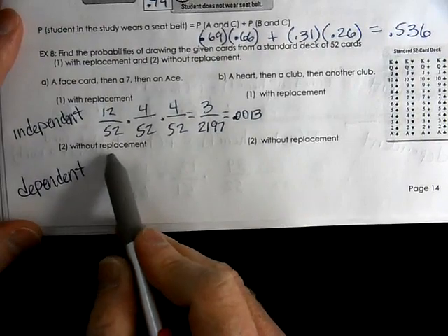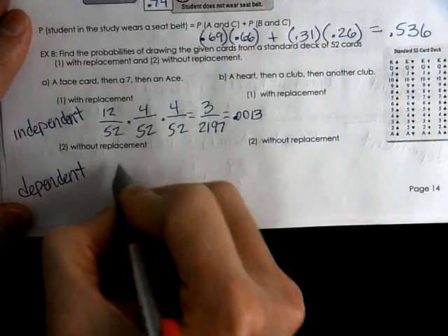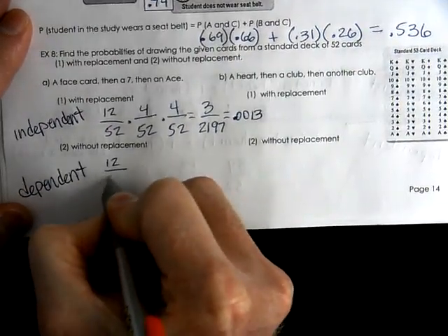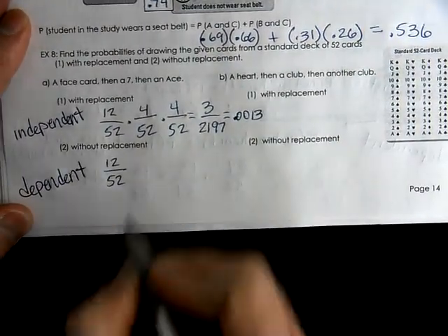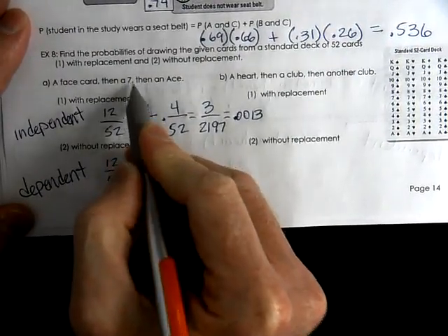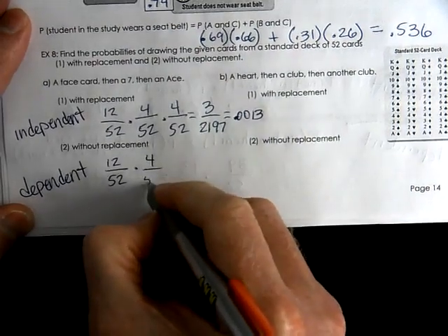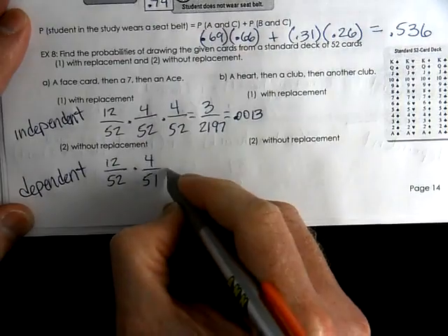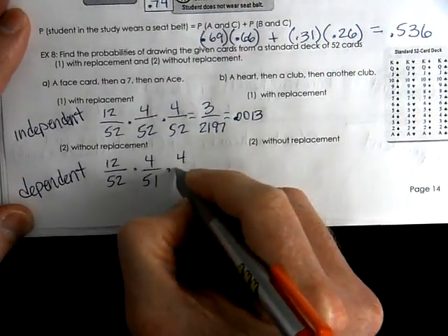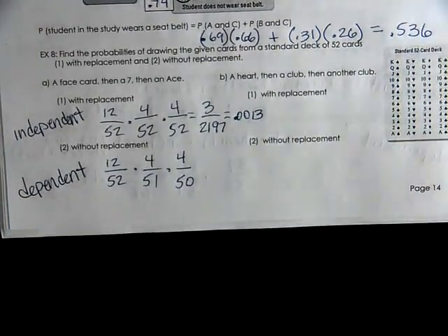And then if we're going to do this without replacement, these are dependent, we're still going to have 12 out of 52 face cards. We're still going to have 4 number 7s. But if you don't replace it, you're only going to have 51 cards. You're still going to have 4 aces, but now you're going to have only 50 cards, because you're keeping those other cards out. You're not replacing those cards back in.